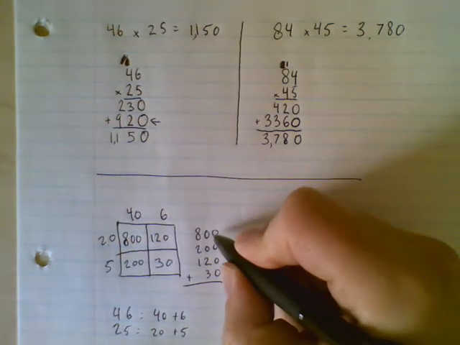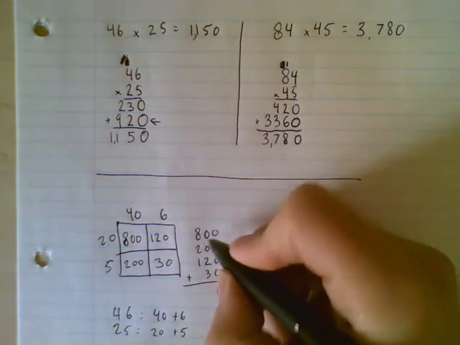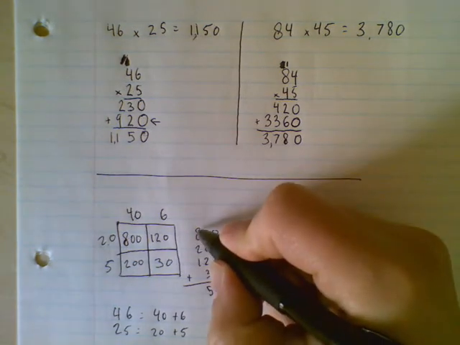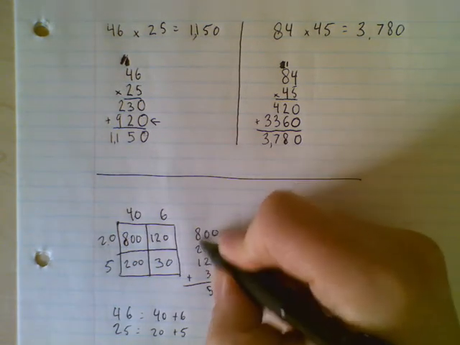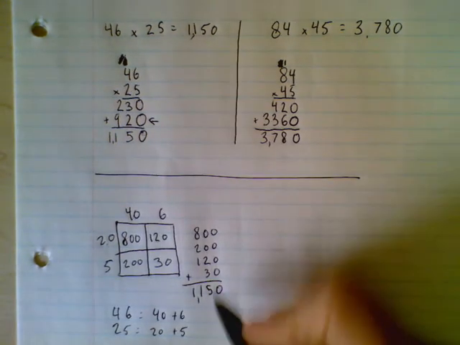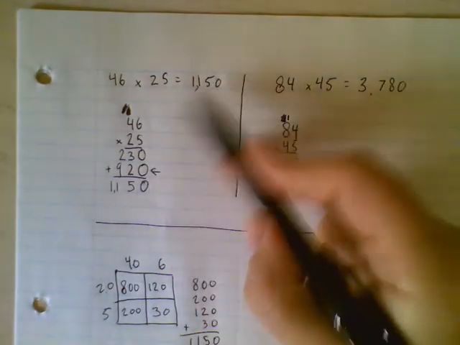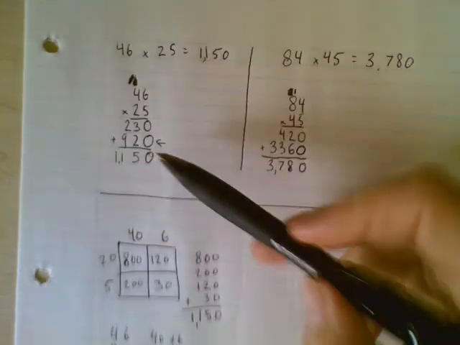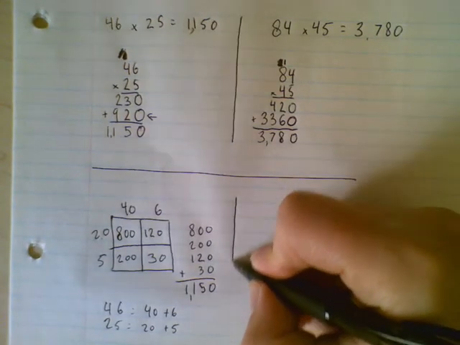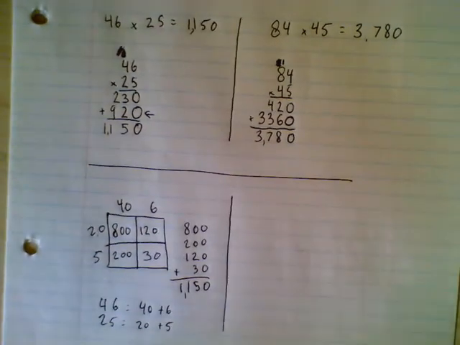So 0, 0, 0, 0, that's going to give me 0. 2 and 3 is 5. And then 8, 2, and 1, so 8 and 2 is 10, and that gives me 11. So I have 1,150, which is the same answer that I got up here. So whether you use the old school strategy or whether you use the window strategy, you're going to get the same answer if you use it correctly. It's just a matter of which strategy do you prefer? Which one works better for you and which one is clearer for you?